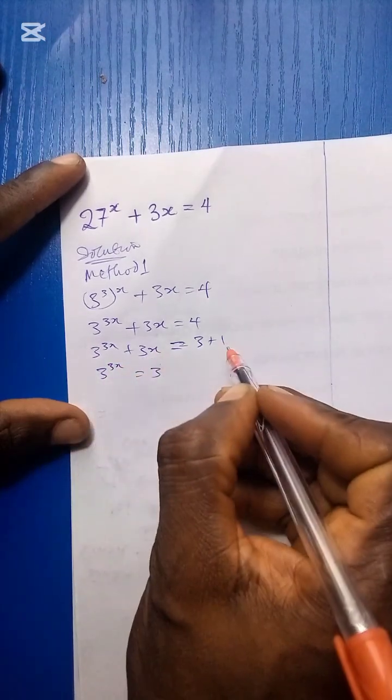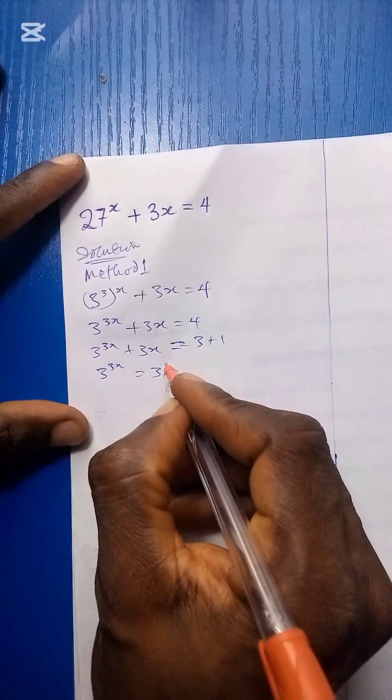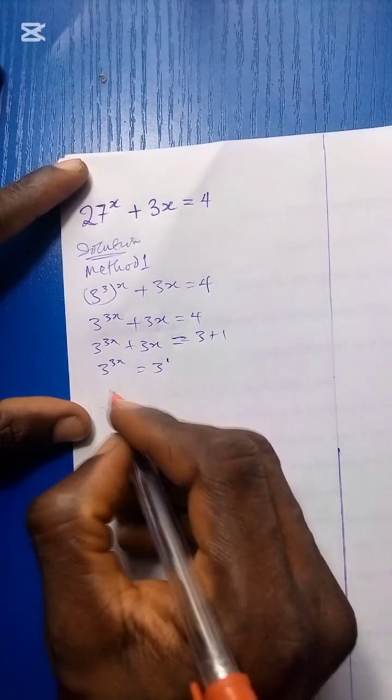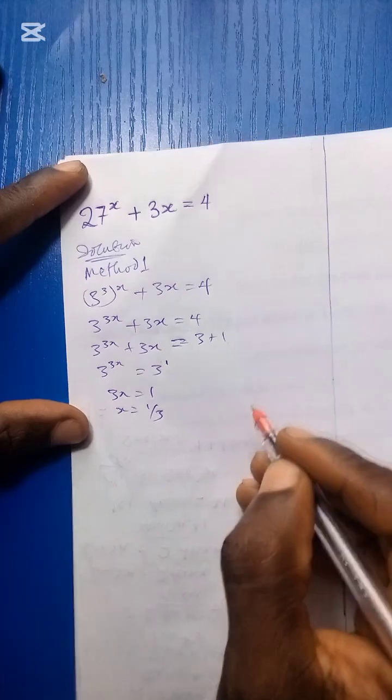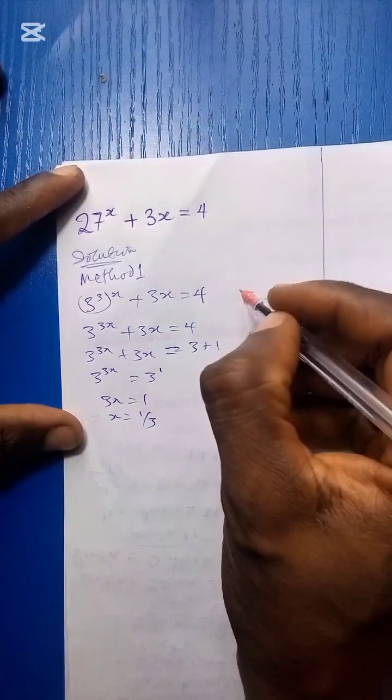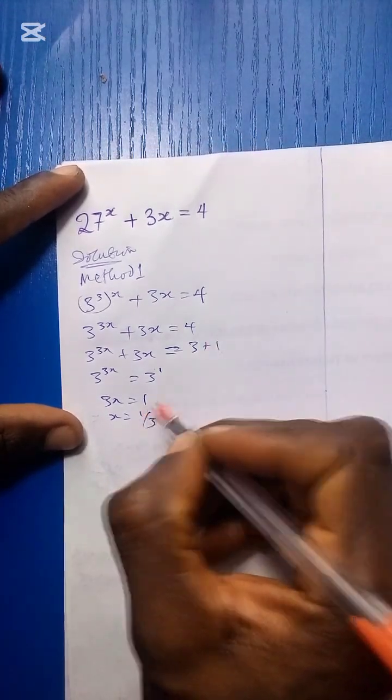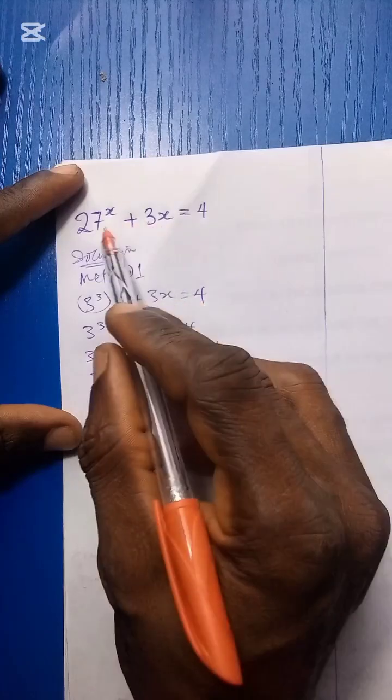That means 3x equals 1. And so this is raised to the power 1. So we have 3x equals 1 and x equals 1 over 3. Let us check if this is the solution, or if this is the point where these two graphs meet.